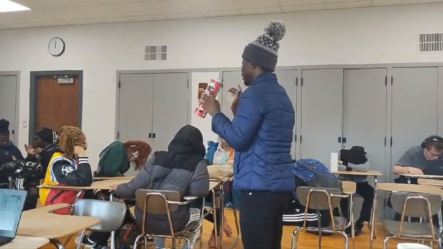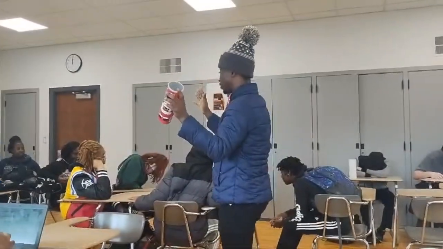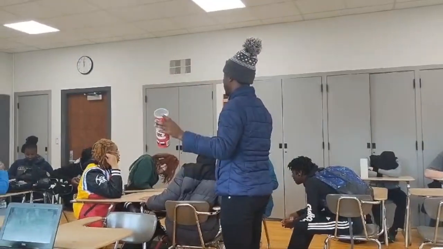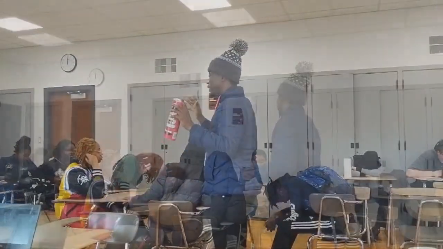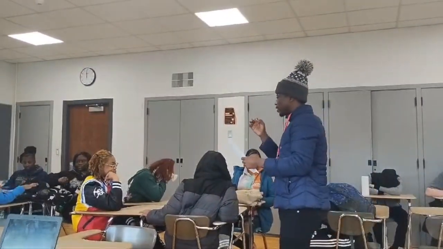Now, we want to develop a formula to find the total surface area of this cylinder. We know that it has three faces. If we add all the faces, we are going to get the total surface area.